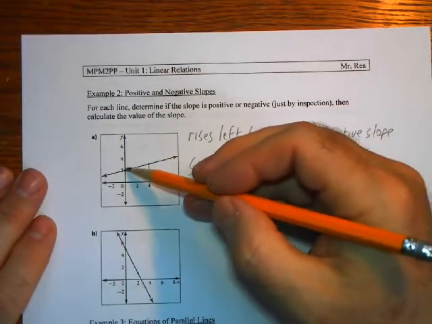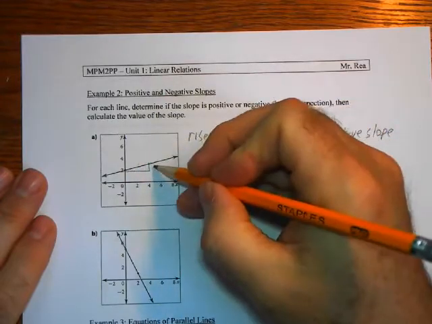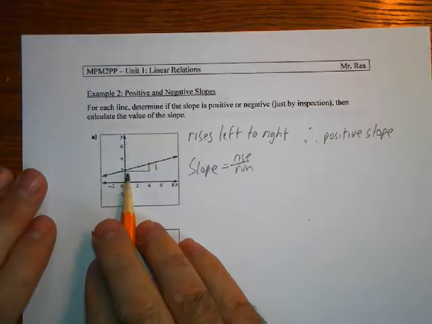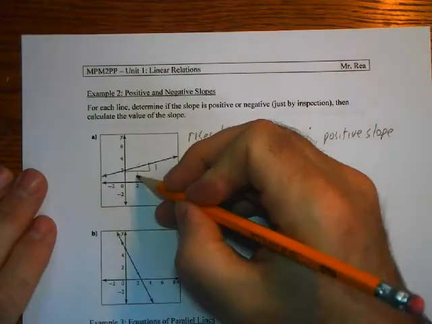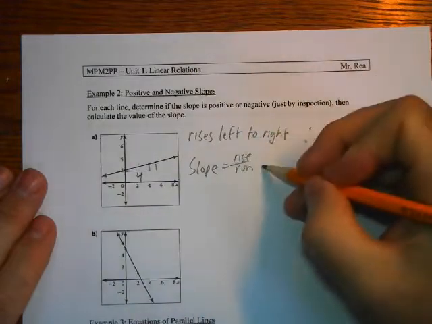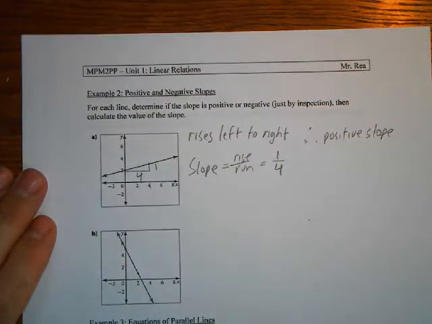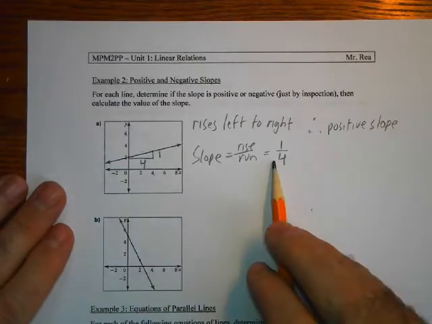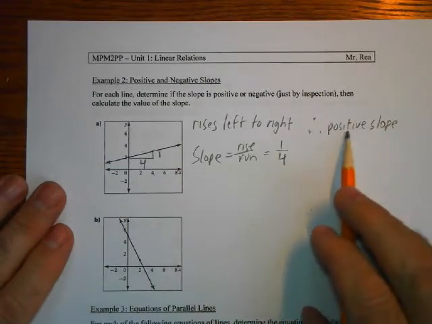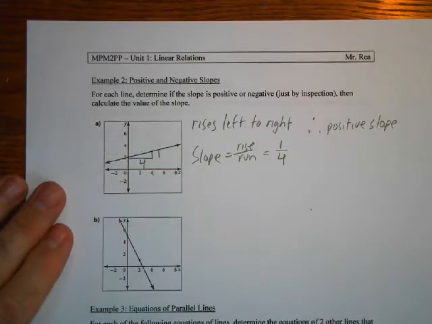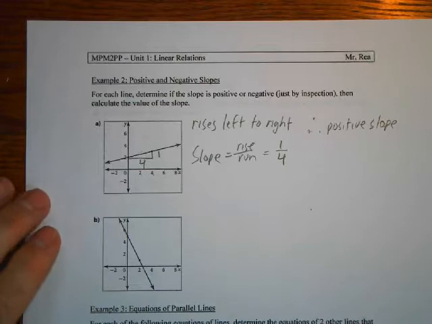I went from 2 to 3, so that's up 1 or plus 1, and then the run went from 0 to 4. Okay, so the rise was 1 and the run was 4, and I can't simplify that anymore. I could change it to a decimal, but I'll just leave it as a fraction. Okay, so that confirms that that's a positive 1/4. That confirms what we saw by just looking at the graph and seeing it went up to the right.